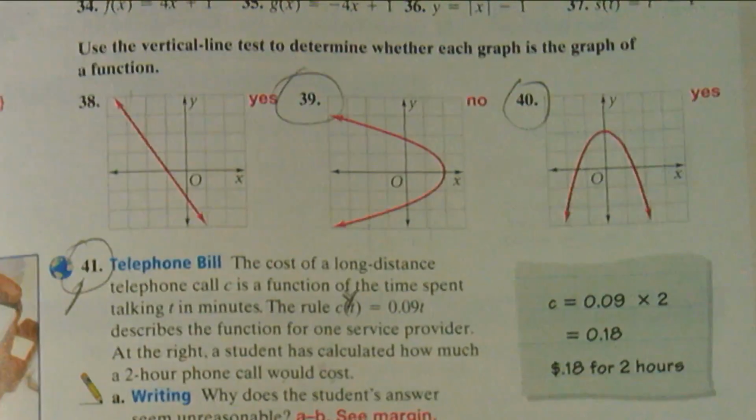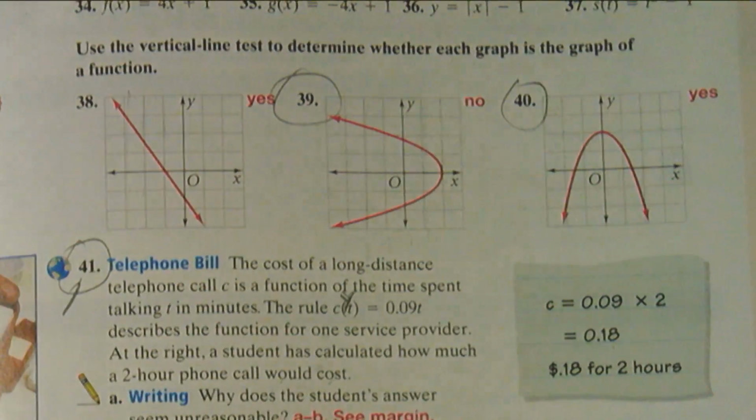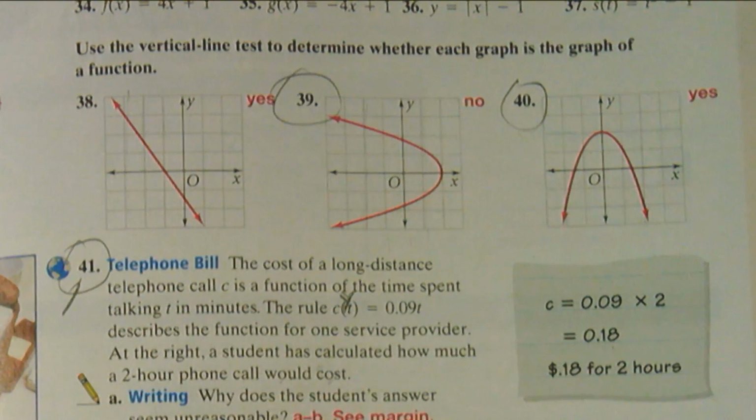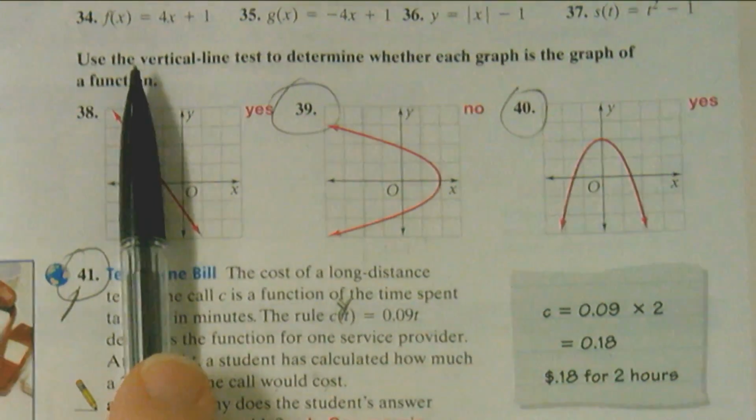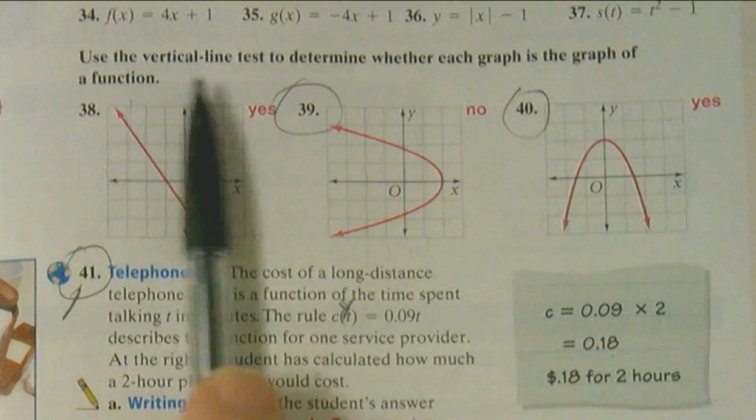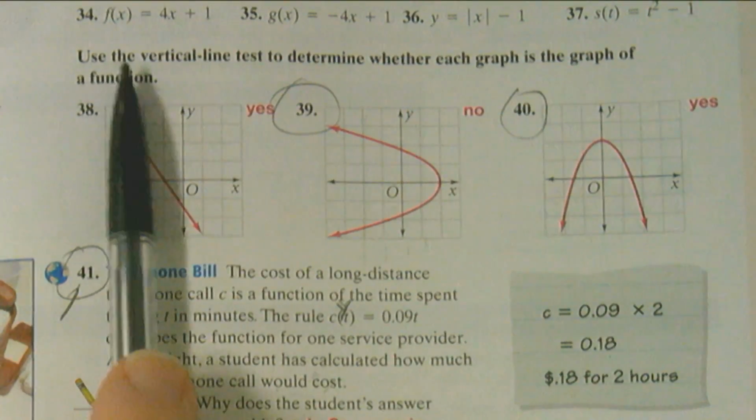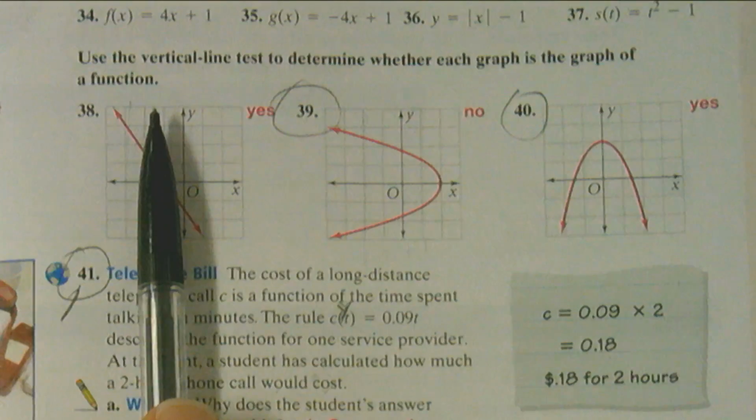for a relation to be a function, we can't have any x values repeating. It says use the vertical line test to determine whether each graph is a function or not a function, all right? A vertical line means that if I was to draw a vertical line through any part of this graph, are there any 2 points on this graph that line up vertically?